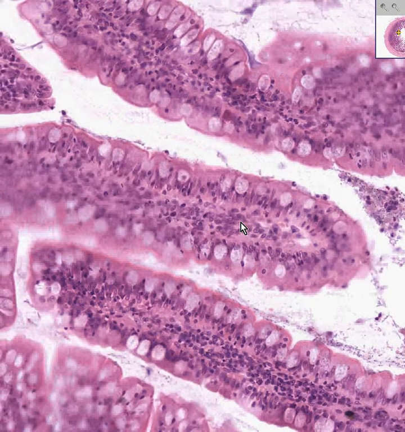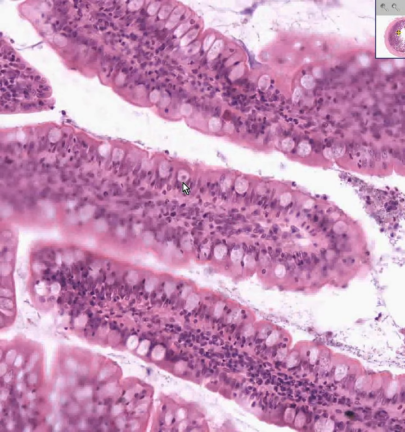So here is a goblet cell of the epithelium of the mucosa. Here are some absorptive cells. Here's the lamina propria. Here are the various connective tissue and lymphoid cells of the lamina propria, such as macrophages, lymphocytes, and plasma cells. Here perhaps is a small blood vessel or lacteal.